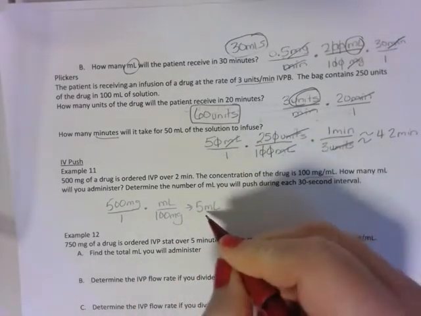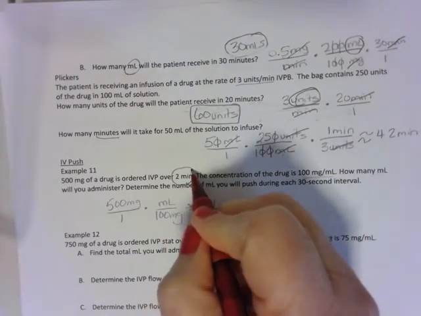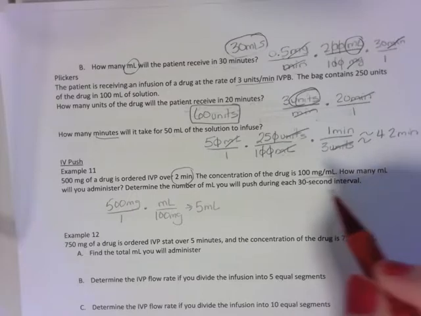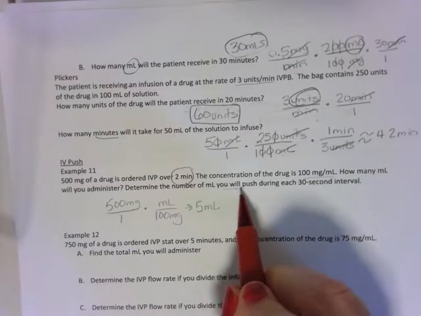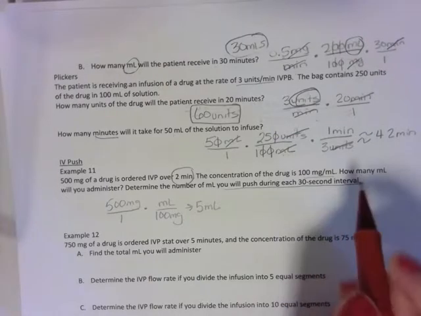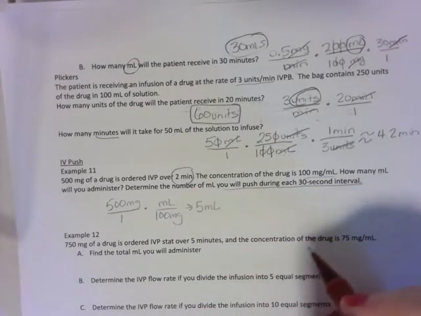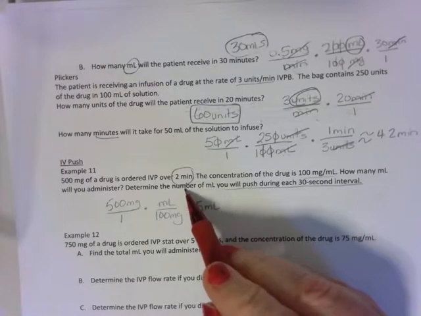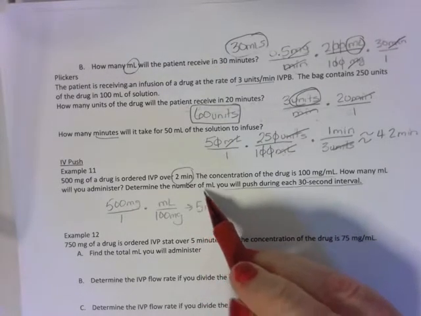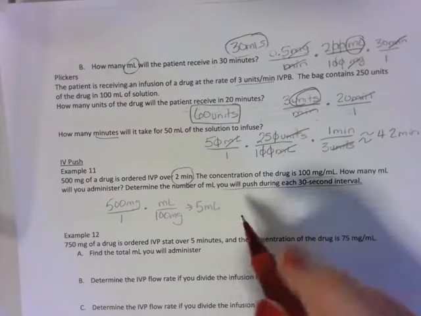So that's pretty straightforward. The hard part comes when we're doing it over 2 minutes. How many mLs will you push each 30-second interval? So think of the 2 minutes in 30-second intervals. There's 1, 2, 3, 4 30-second intervals in 2 minutes.